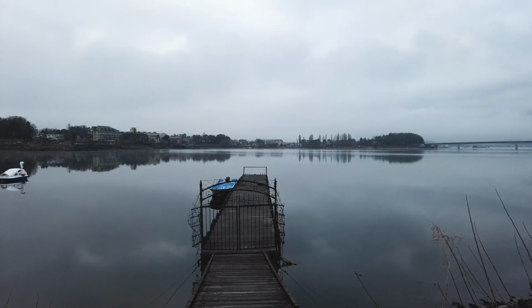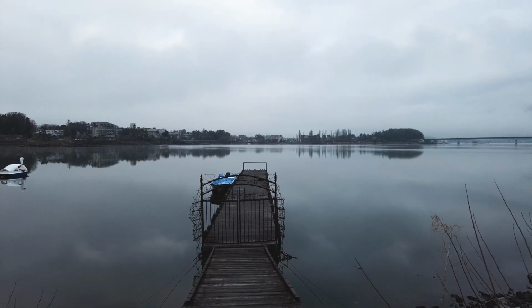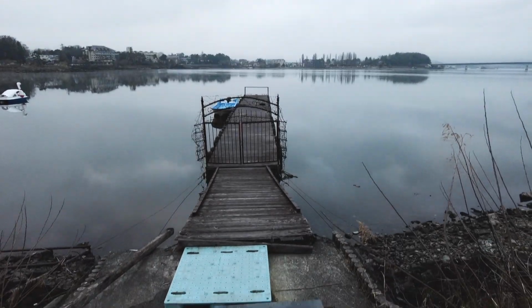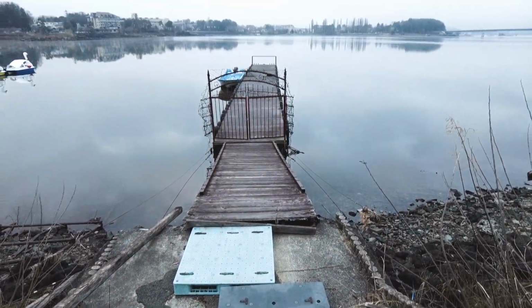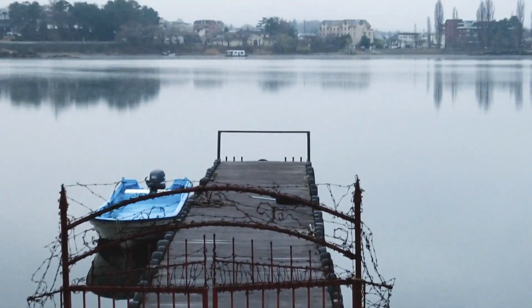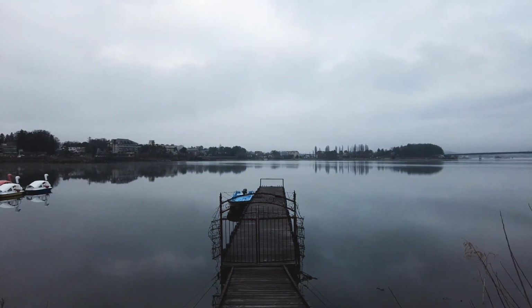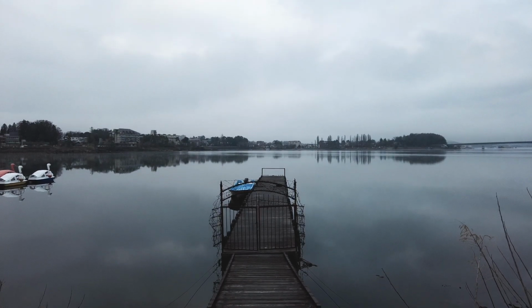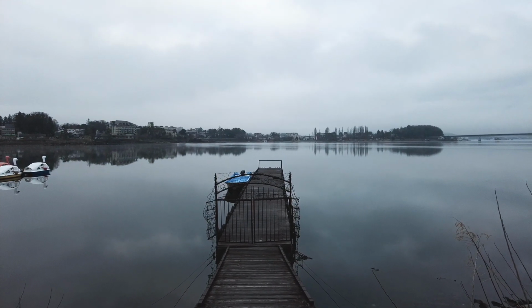For my first shot, I am gonna get a photo of this pier over here. You can see it's kind of run down, it's falling apart, and there's some barbed wire around the edges to keep people out. I think it's quite an interesting subject. It leads out into the water, so we have some nice reflections.